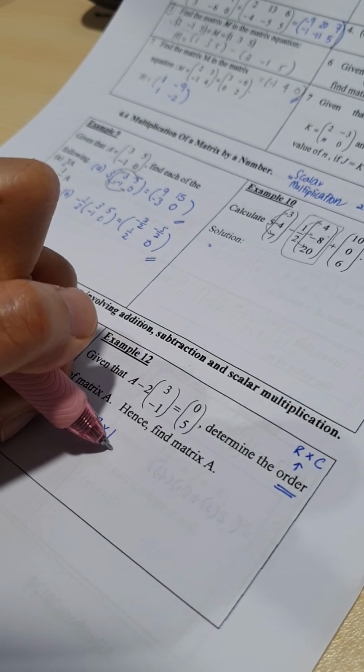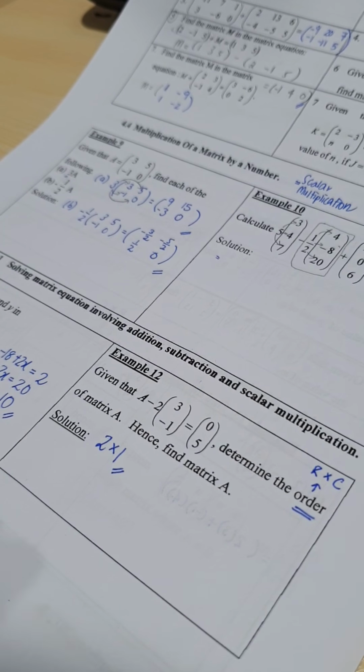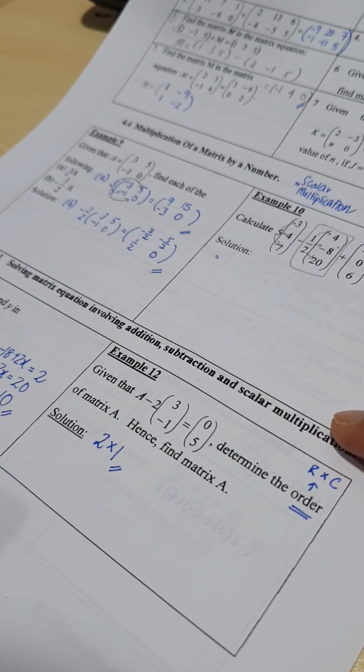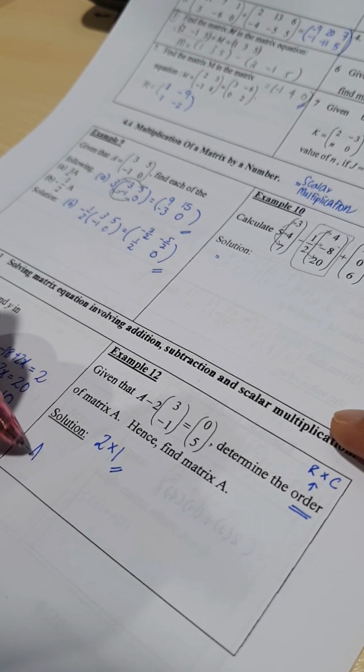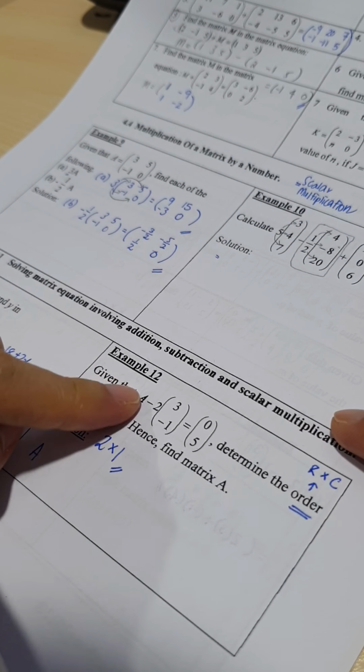Hence find matrix A. Okay, so you got your answer here, and then they ask you to find matrix A. What do you do? Okay, you want to find A, meaning that you have to move this to the other side. Before you move, you can try to multiply in the number outside first. A minus, it becomes 6, this one becomes negative 2, equals to 0, 5. A equals to 0, 5.